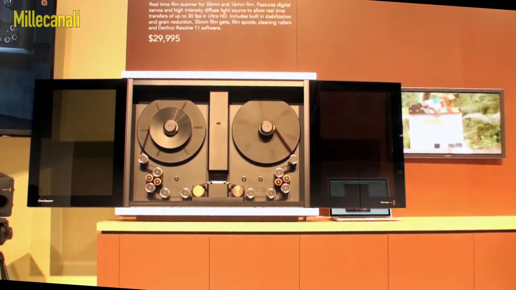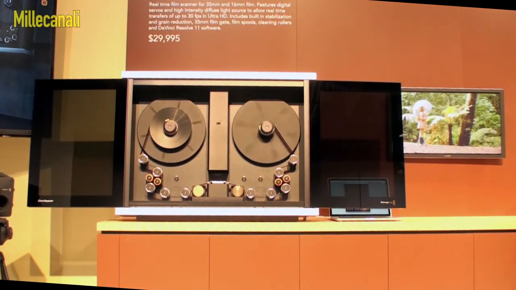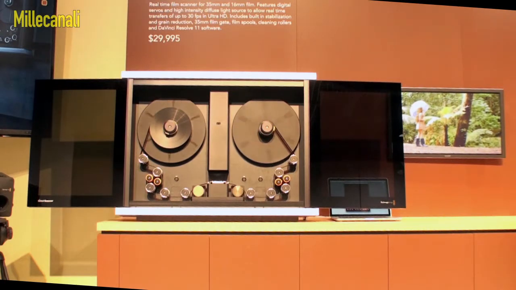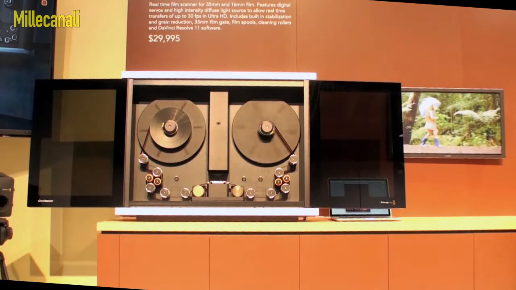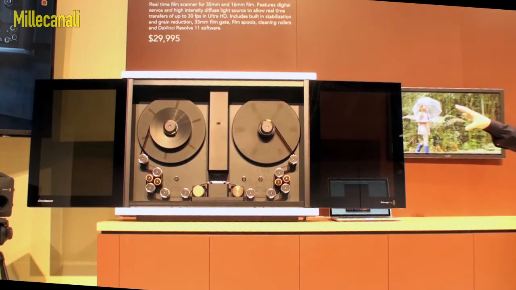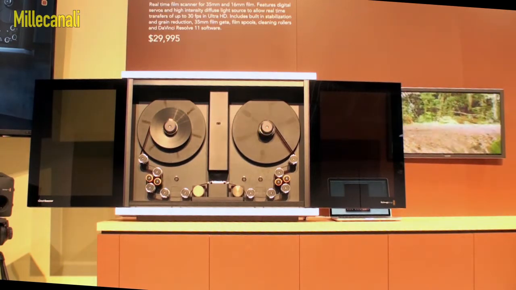The other thing that we've done is, Cintel used to have this processing box called Image Mill. It's about 100,000 pounds. It was a lot of money. And it did stabilisation and grain reduction. Very powerful. Yeah, we've built that into this scanner. So it's going to be $30,000.